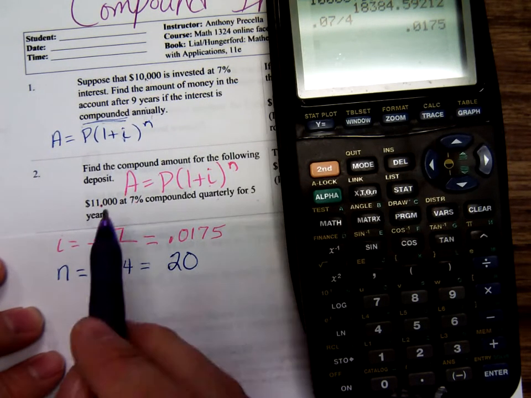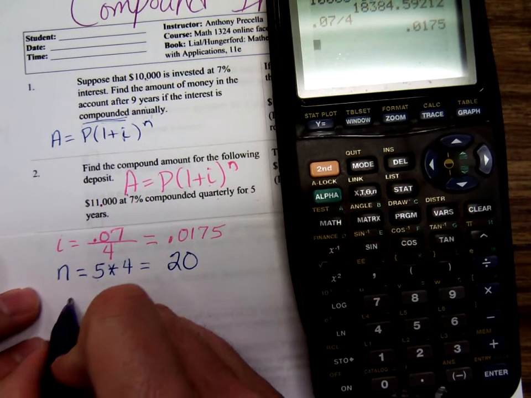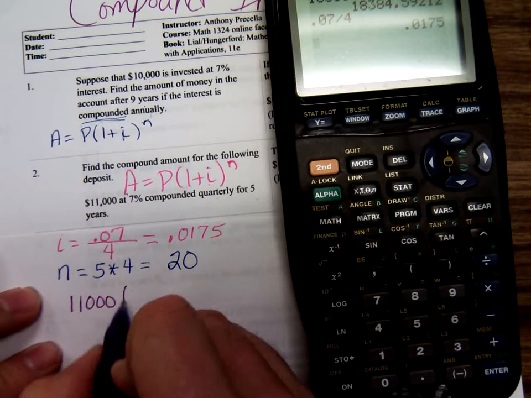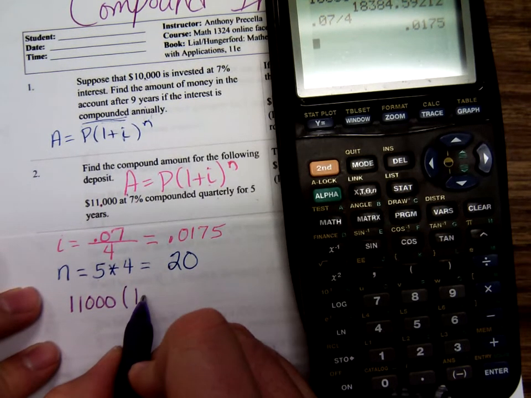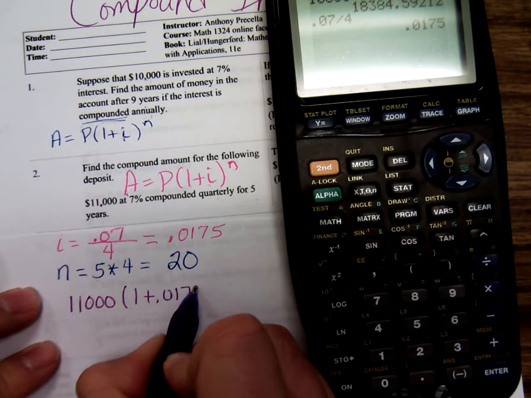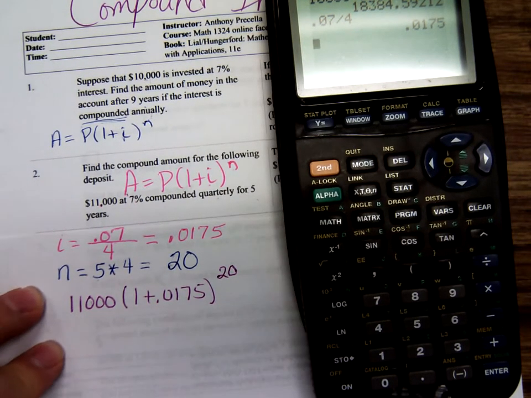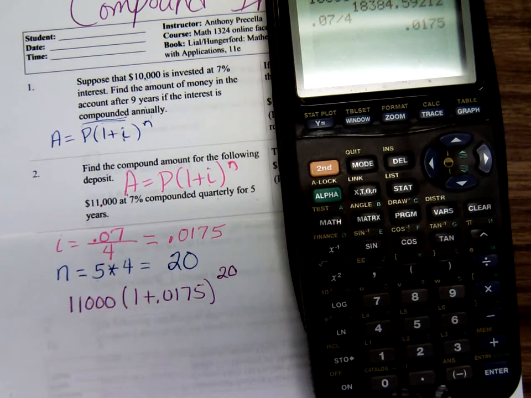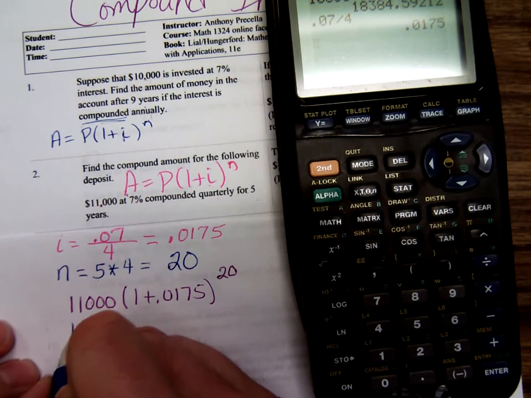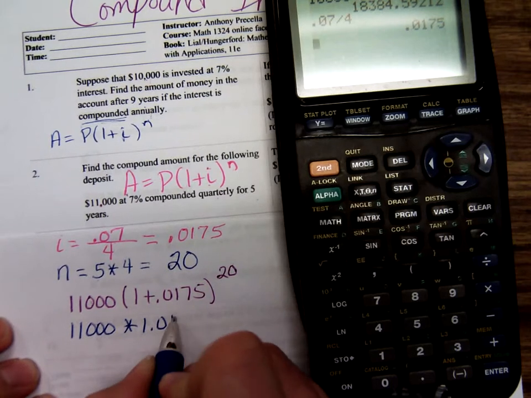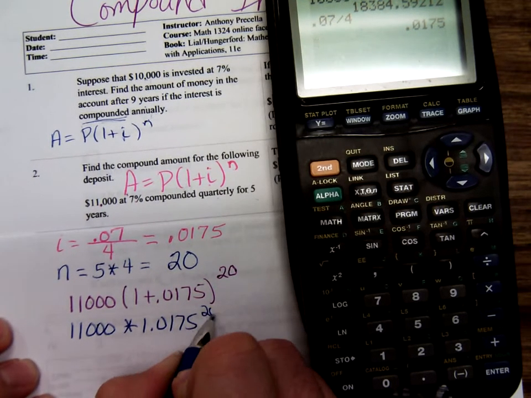So to find A, you're going to punch in 11,000 times 1 plus I to the 20th power. Now I'm going to go ahead and calculate the 1 plus I in my head. So here's what I'm actually going to punch in. 11,000 times 1.0175 to the 20th power.